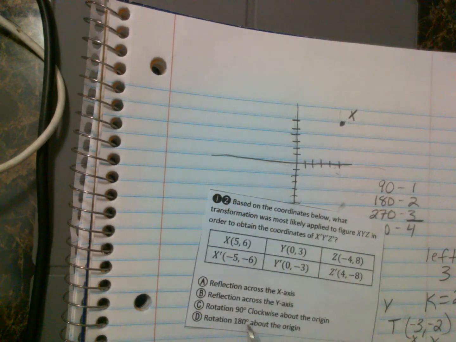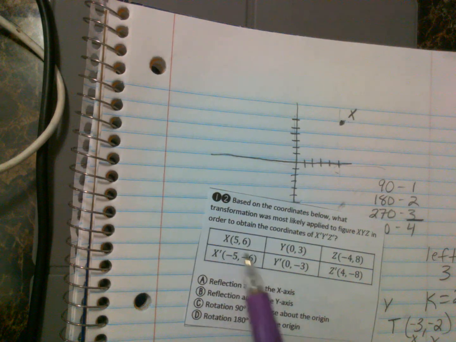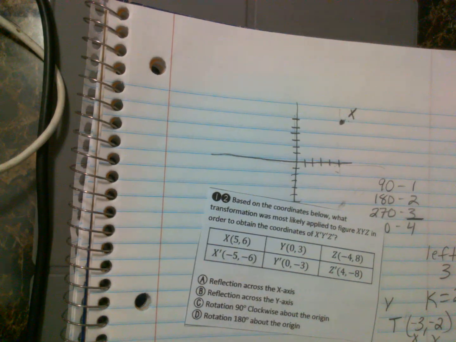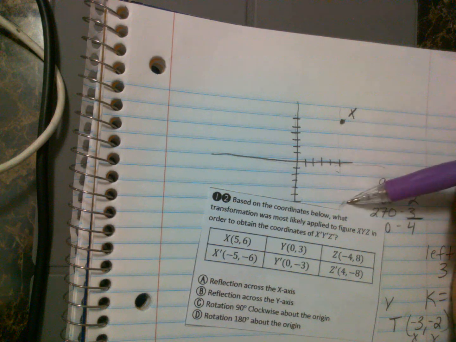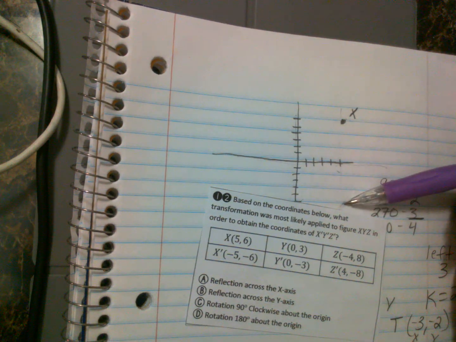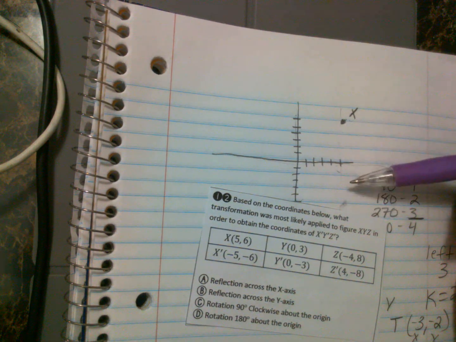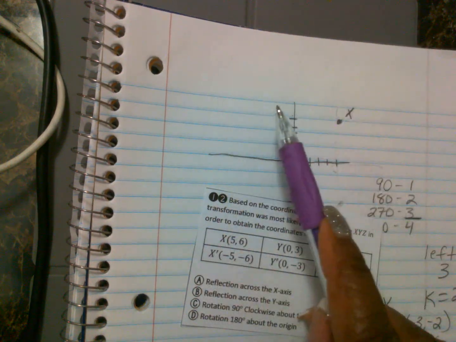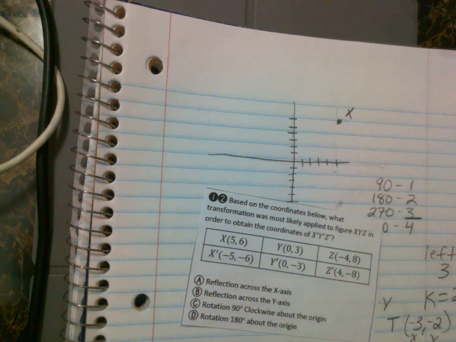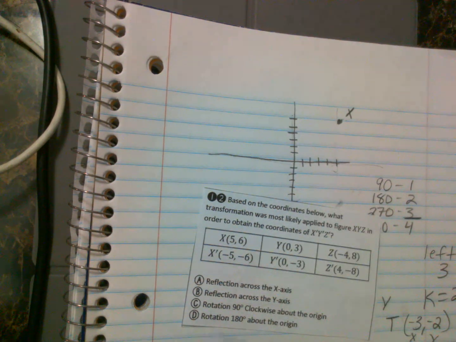Both the X and the Y change when it's 180 degrees. The number stays the same, but the X and the Y change with a 180 degree rotation. If we flipped it over the X axis, the X stayed the same, but the Y ended up being different. When I flip it over the Y axis, the Y stays the same and the X changes from a positive to a negative. So here, the best answer is going to be D.